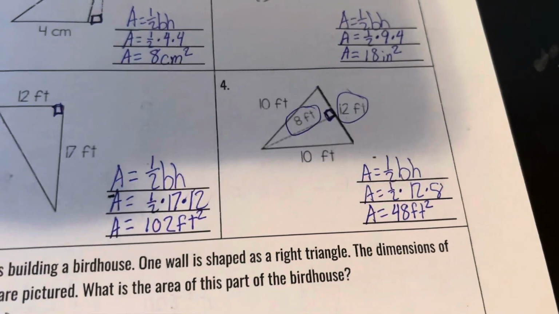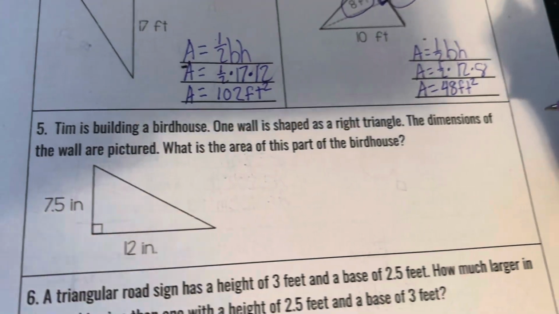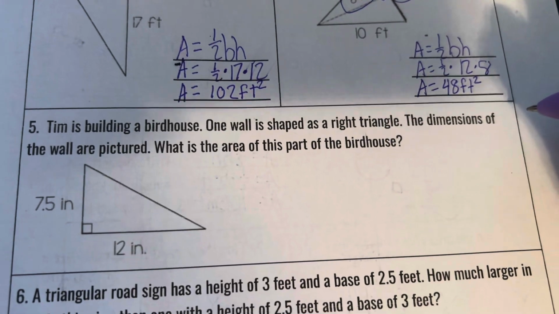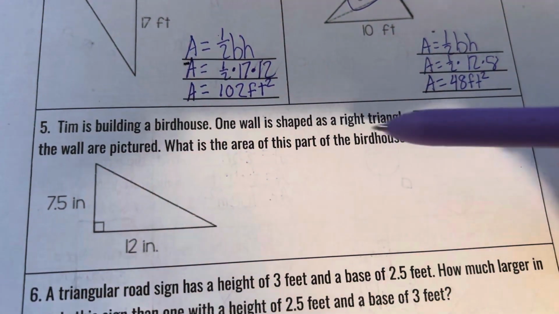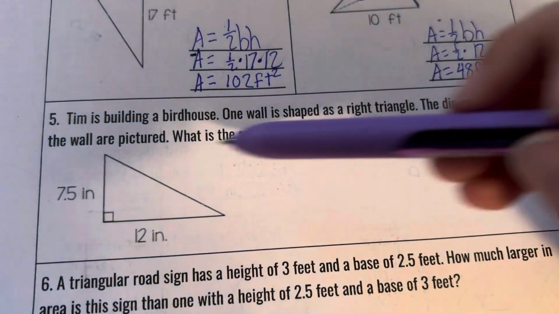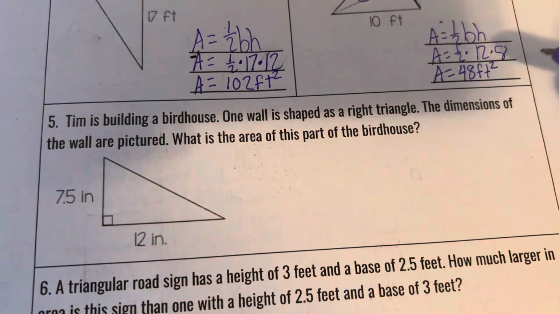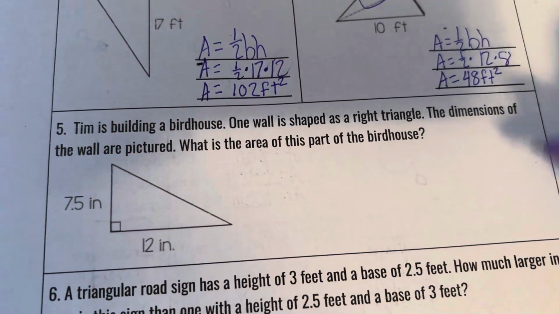Now, we only got two questions left. Two questions. Sorry, I got you excited with the one question, but we got two questions left. Tim is building a birdhouse. One wall is shaped as a right triangle. The dimensions of this wall are pictured. That's this picture that they gave us here. What is the area of this part of the birdhouse?